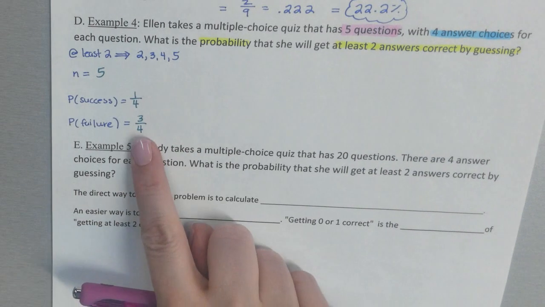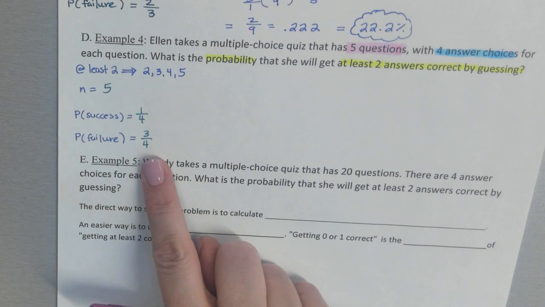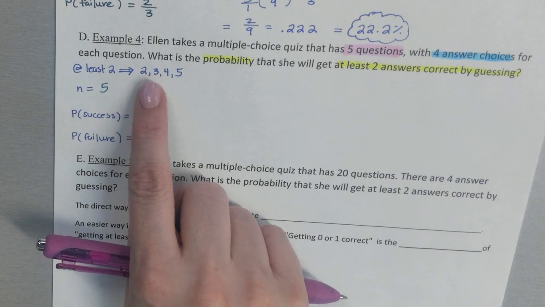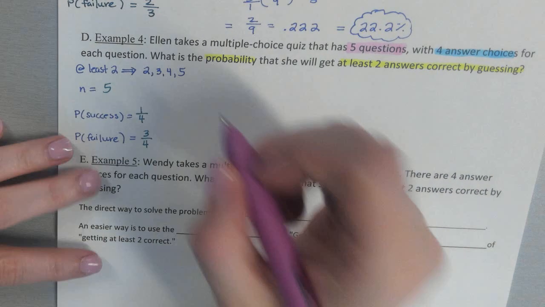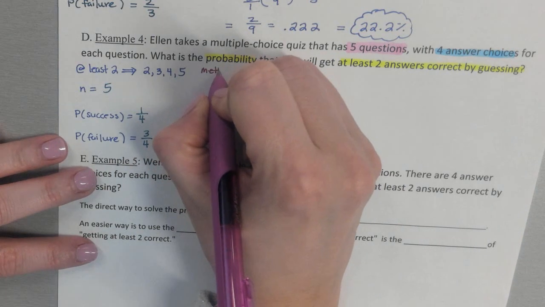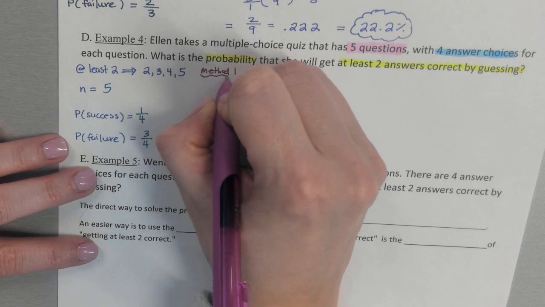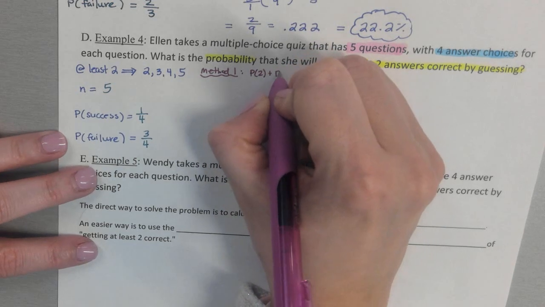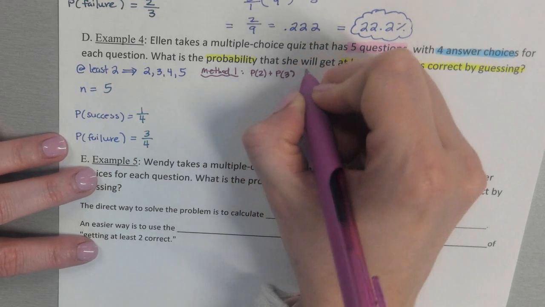page. Okay, so for this one, there's 2 ways that you can do this. We can find the probability of 2, 3, 4, and 5 and add them together. That would be method 1, okay? You could find each one, but that means I have to do 4 different equations.